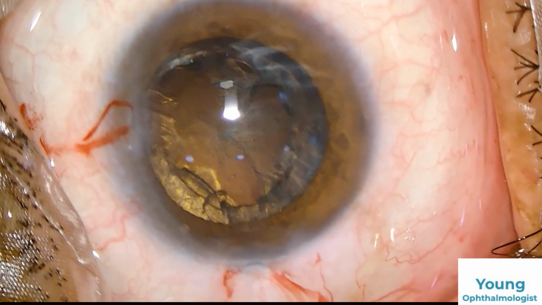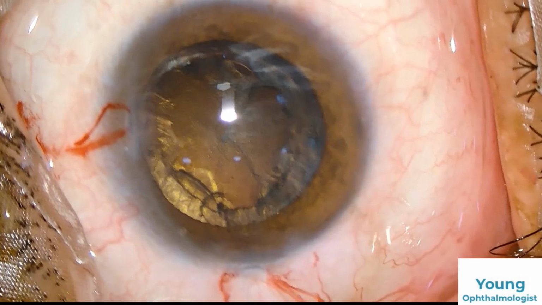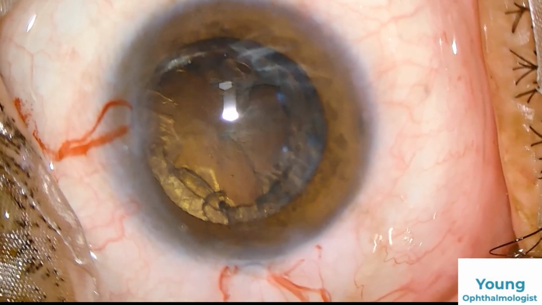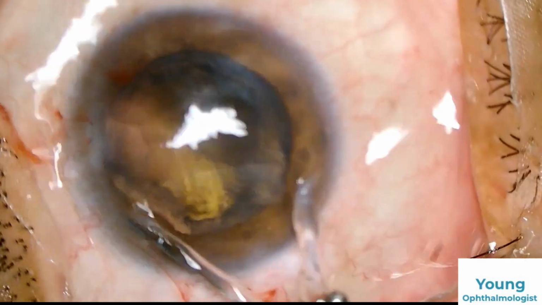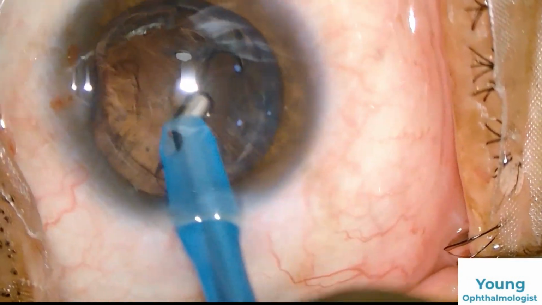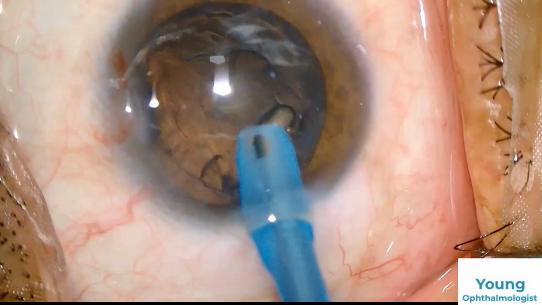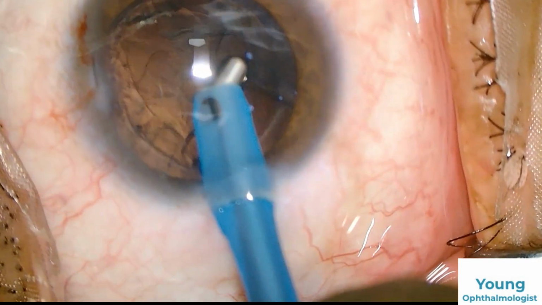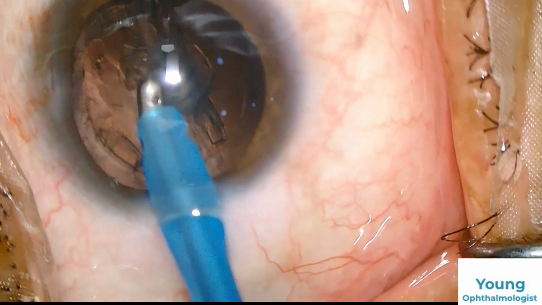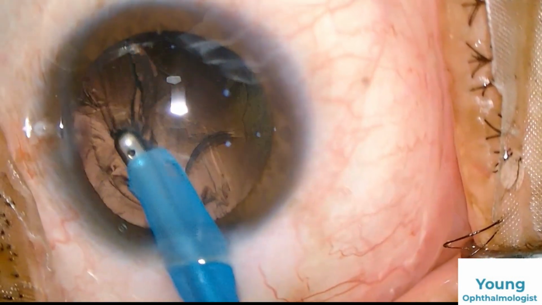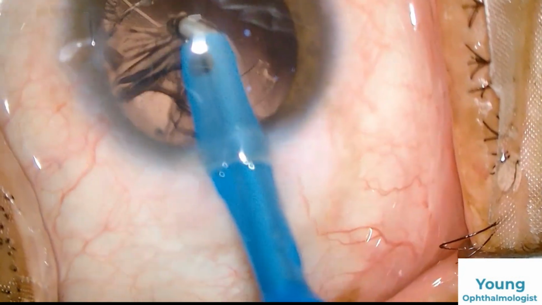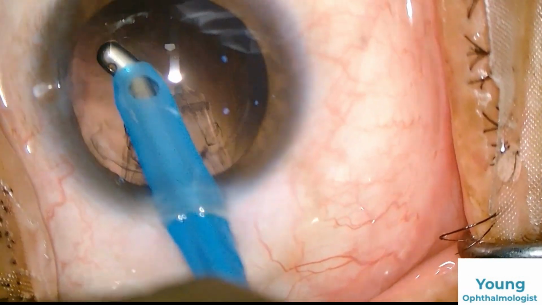Now it's time to do the cortical wash. Now we will be using our coaxial IA. Here the vacuum is almost 400 and flow rate is 40. My preference is coaxial because I'm using it from the start. Only in few cases where I need to retract the iris or in polar cataracts, I use bimanual. In general, I am comfortable with coaxial. You can use any, whichever you are comfortable with.